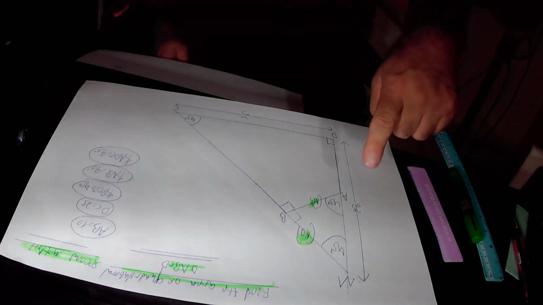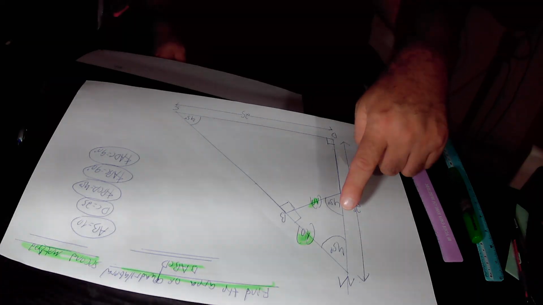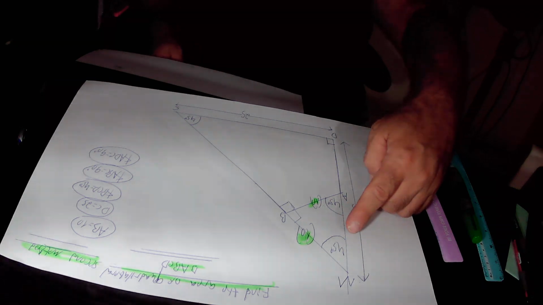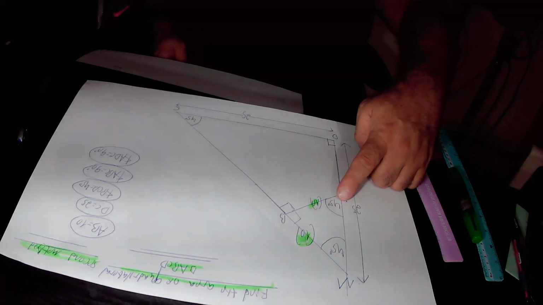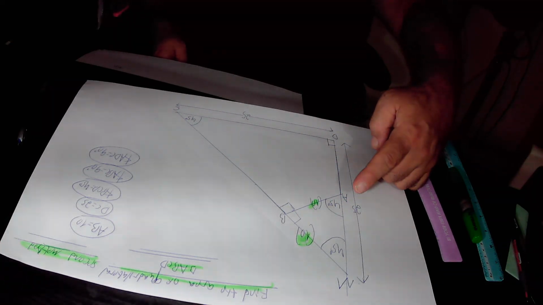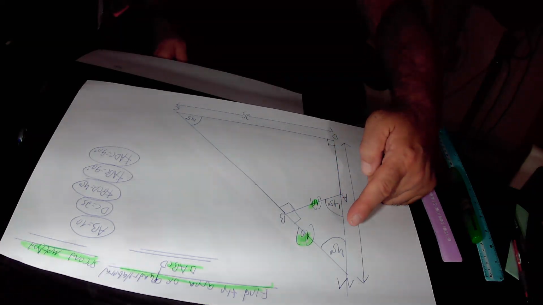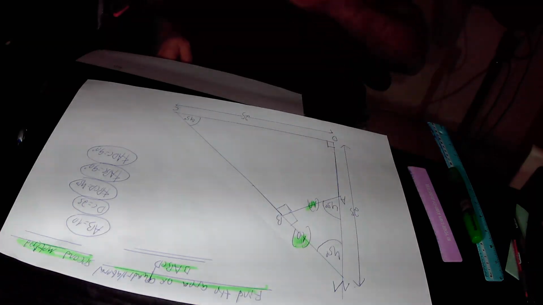This angle equals 90 degrees. And this angle equals 45 degrees. And therefore, this missing angle must be equal to 45 degrees in its size according to the rule that the sum of the angles in any triangle is equal to 180 degrees.